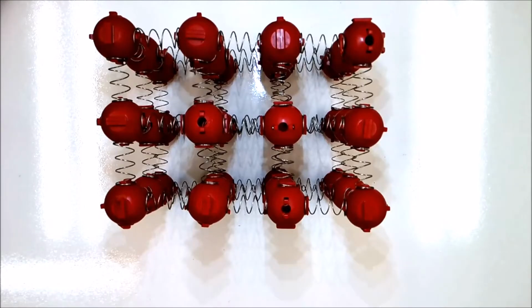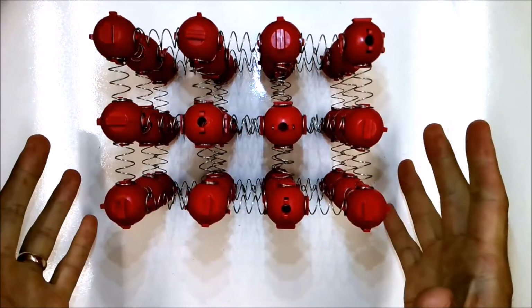Hello. One of the mysteries of how forces work is this. How do inanimate solid objects exert forces? In order to understand that, we need to build a model in our minds of how a solid object works. And here we have an example of that.